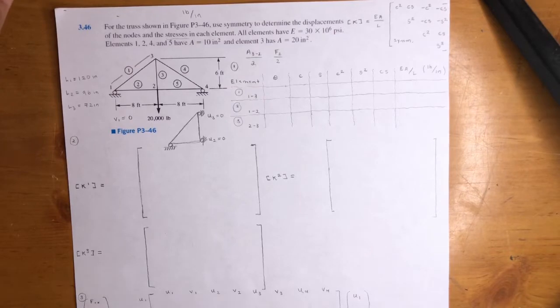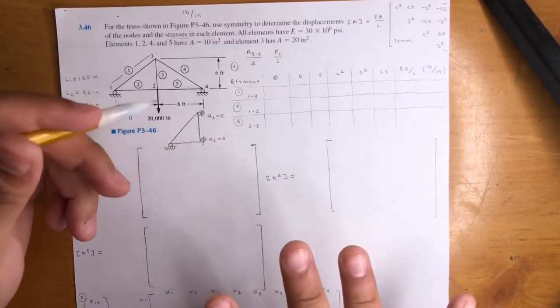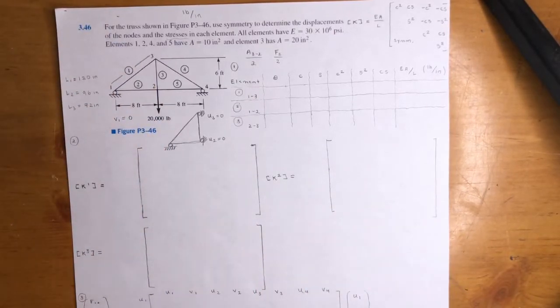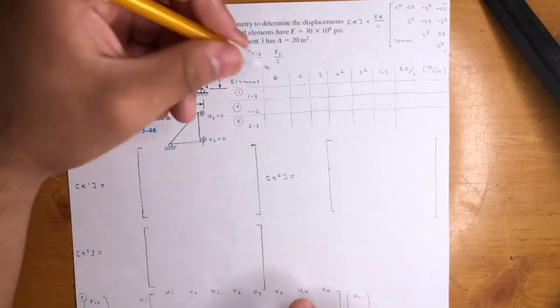But I just like to be consistent because when you start filling in this matrix, it can get a little complicated. It's easy to get confused. I just like to go from smallest to biggest. So that's what I suggest, but it's up to you. I'll show you how to get the angle for both.